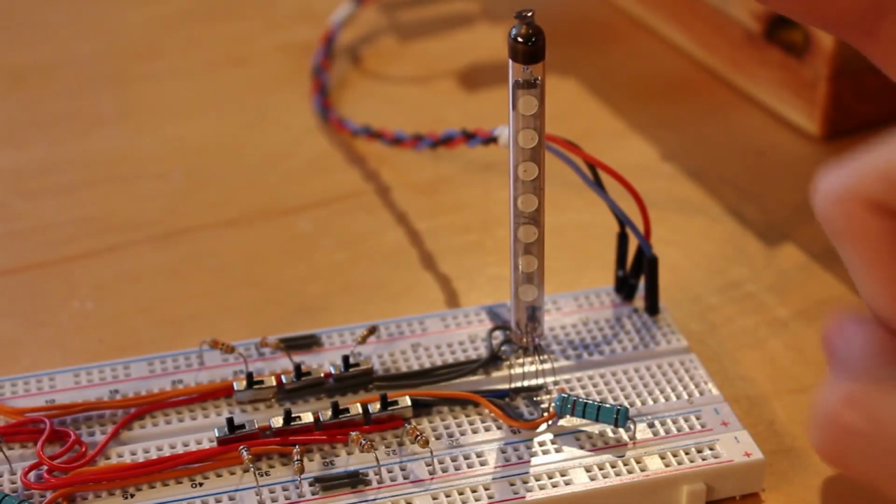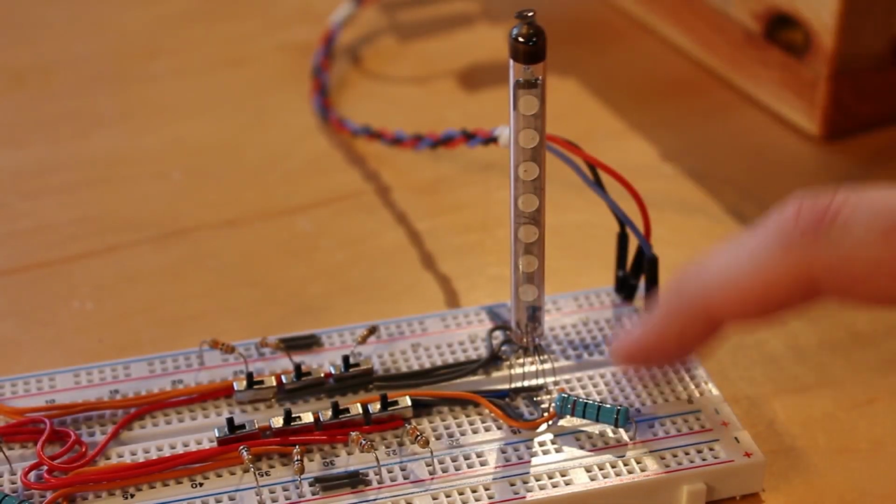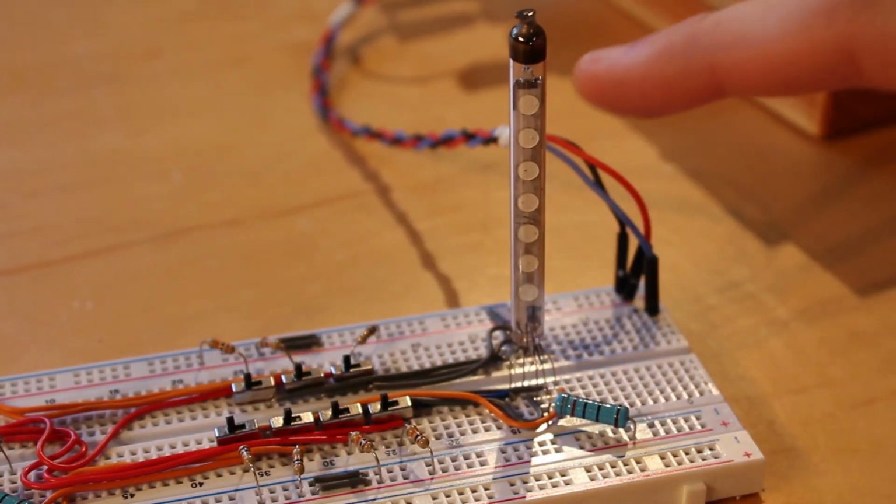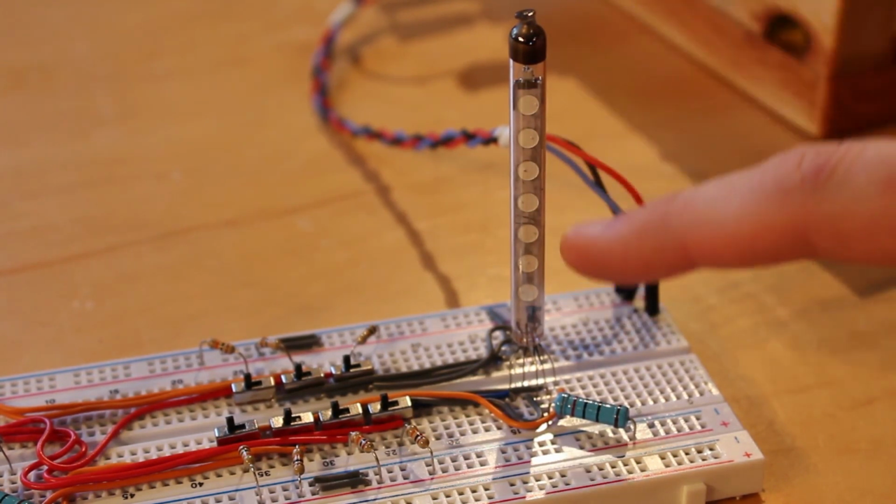All right, so I've got my vacuum fluorescent display set up on the breadboard here, as well as 7 switches, and each switch is connected up to one of these 7 plates in here.